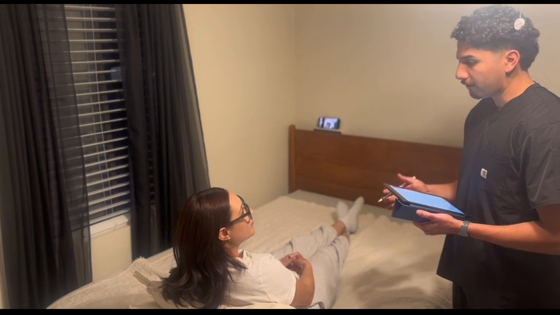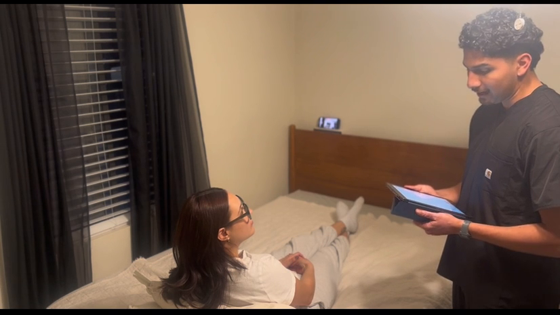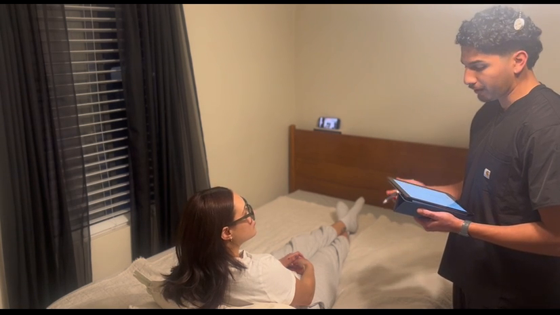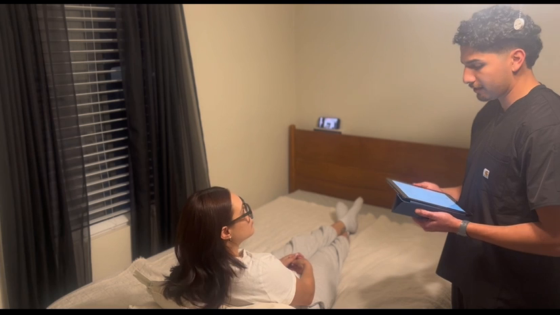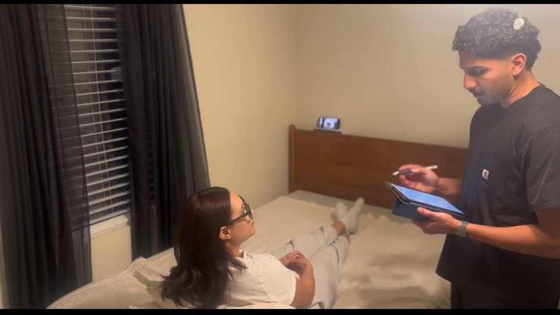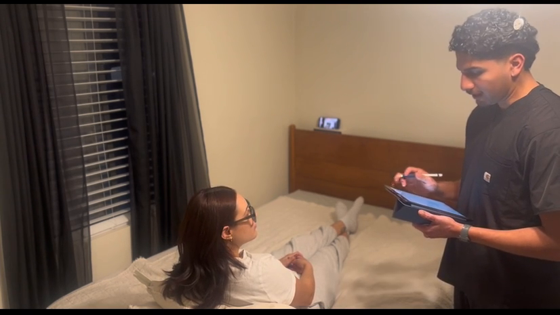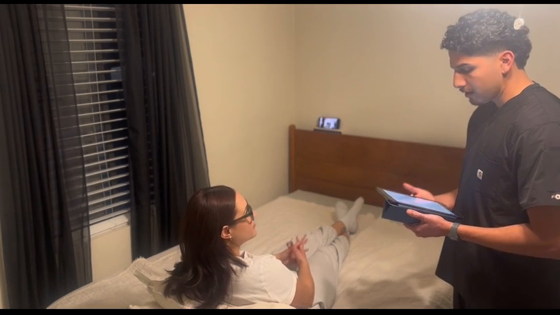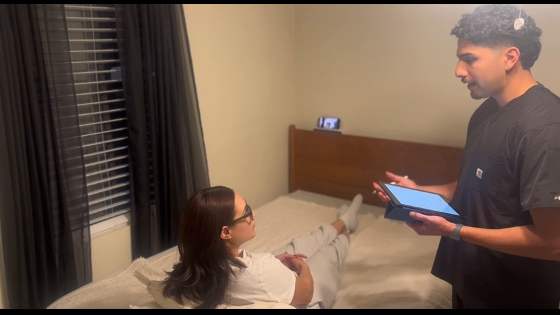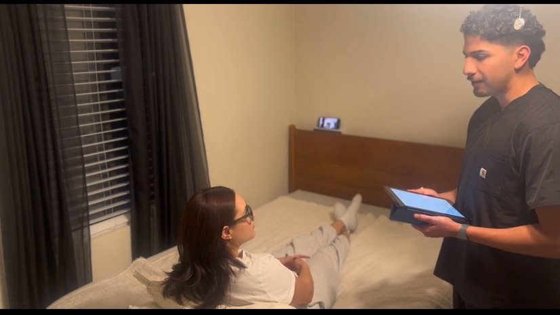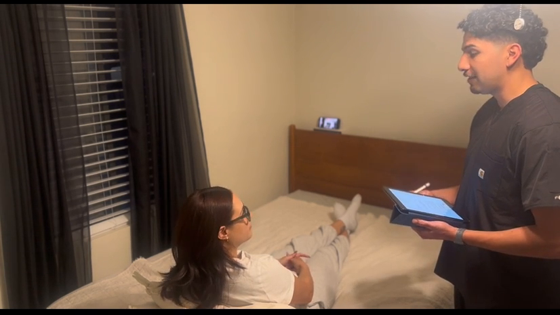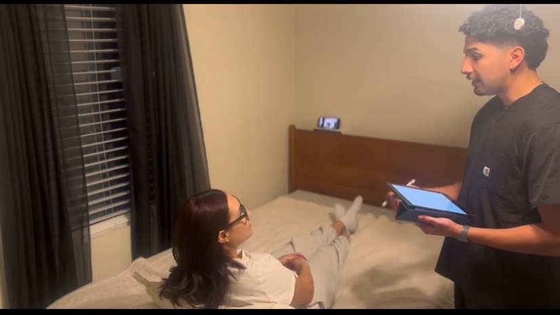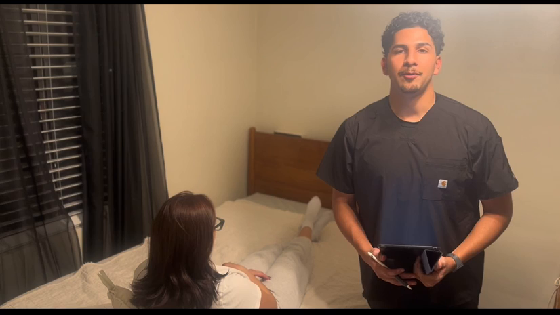And for your home equipment, do you have any front wheel walkers, single point canes, wheelchairs, anything like that? No, none of those. Okay, perfect. Okay, and prior to coming to the hospital and your injury, of course, would you say you were independent with all your activities of daily living when it comes to showering, getting dressed, eating? Yes, all completely independent.